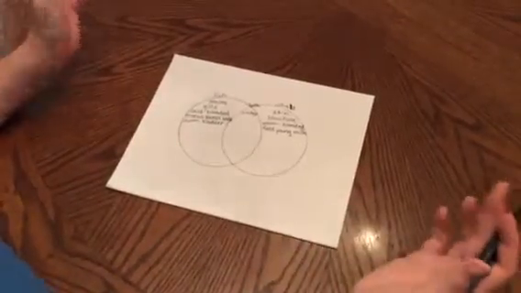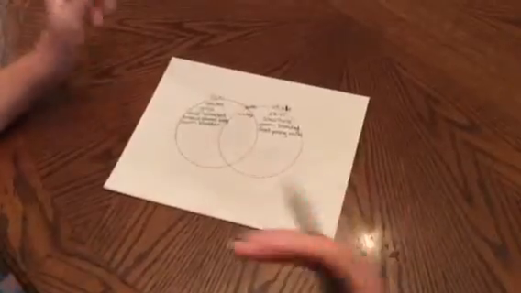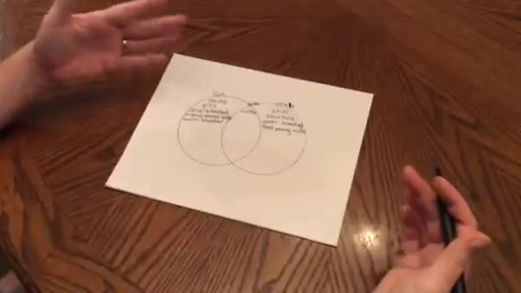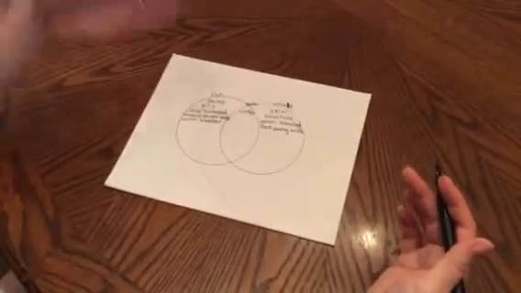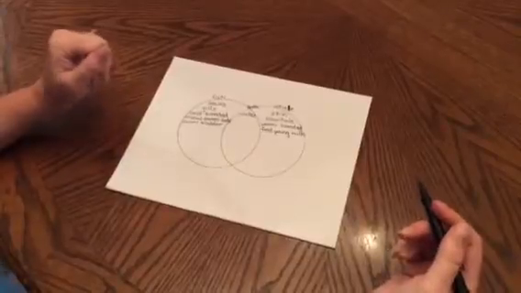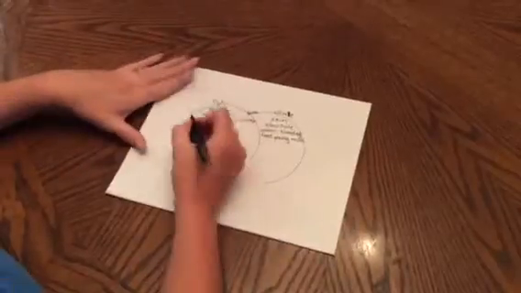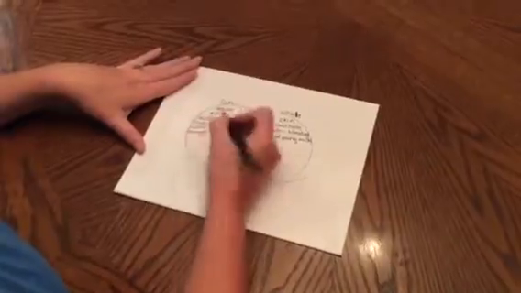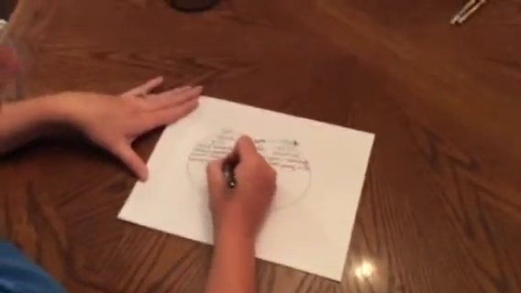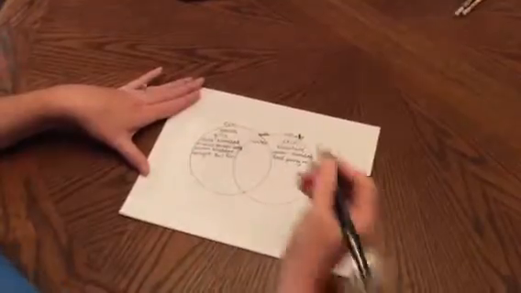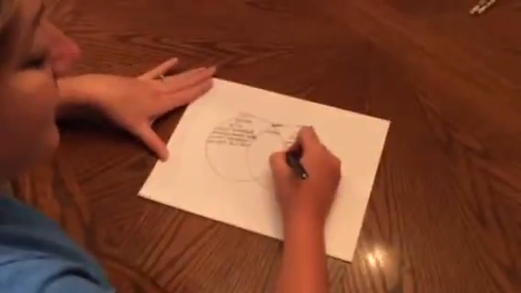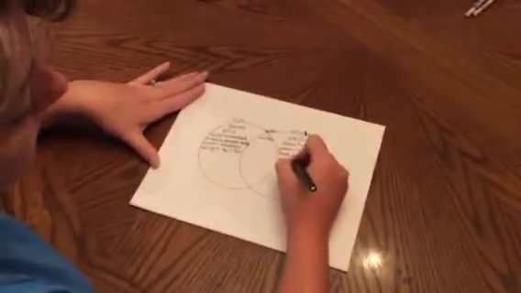Okay, and if we think about a picture of a fish versus the picture of a whale, if you look at a picture of a fish or an actual fish, their tail fin is upright, whereas a whale's tail fin is sideways. Okay, so for the fish, we're going to put upright tail fin. And then under the whale side, we're going to put a sideways tail fin.